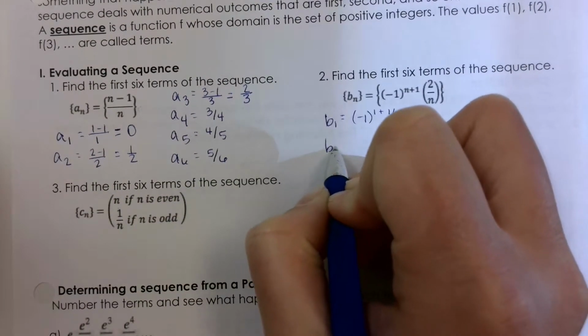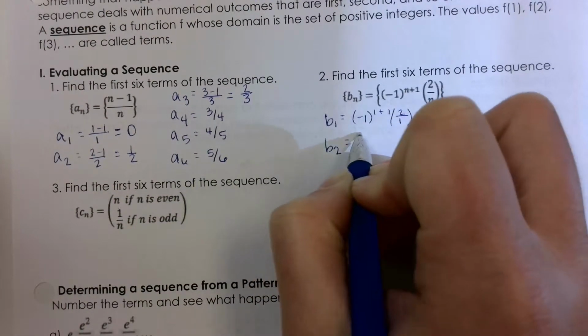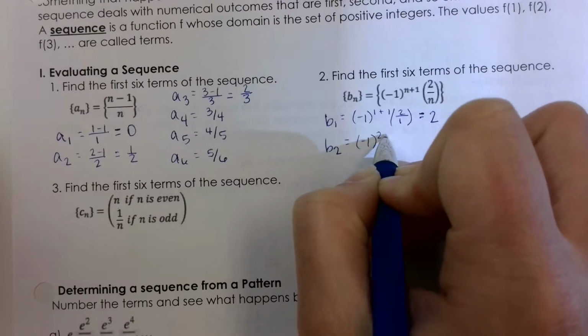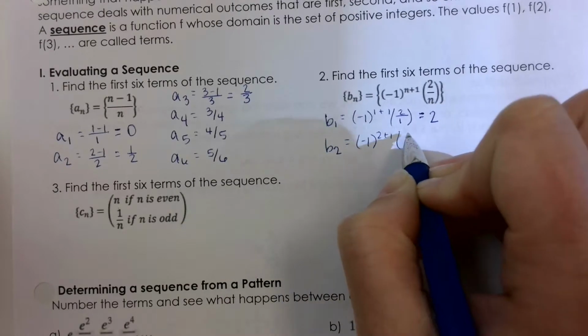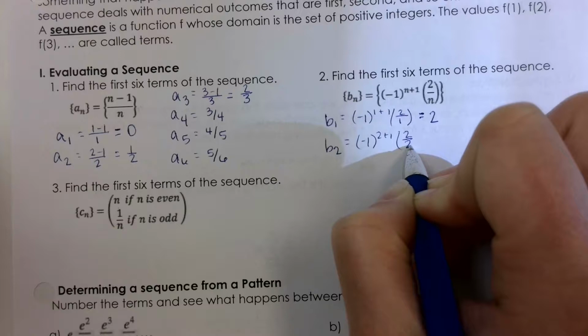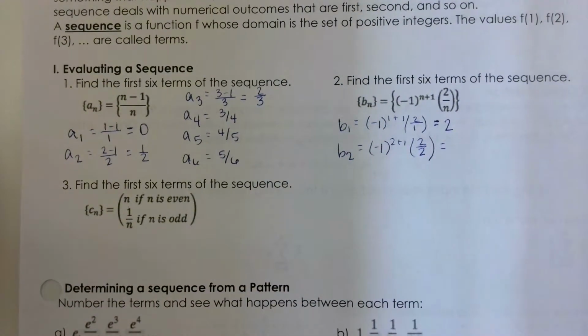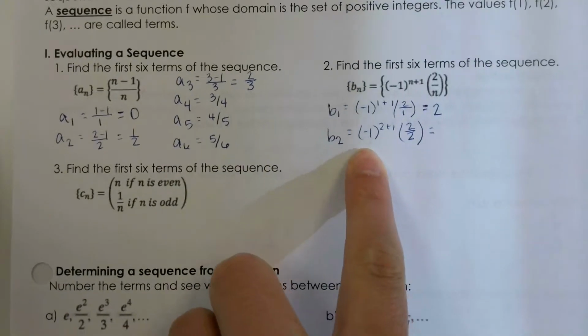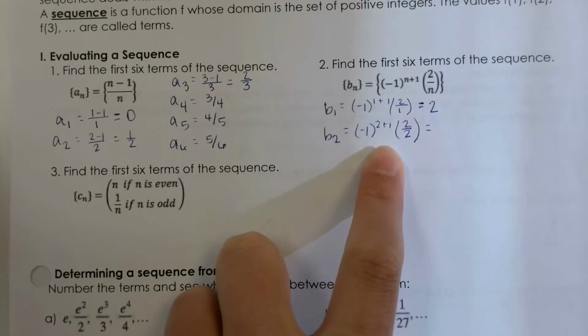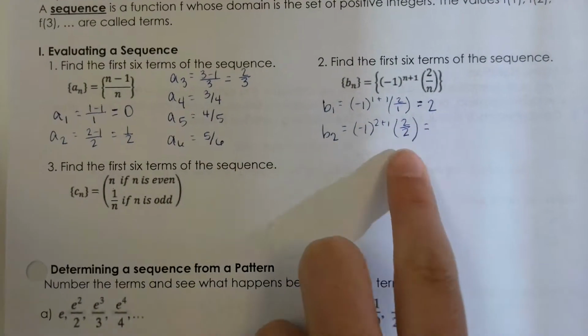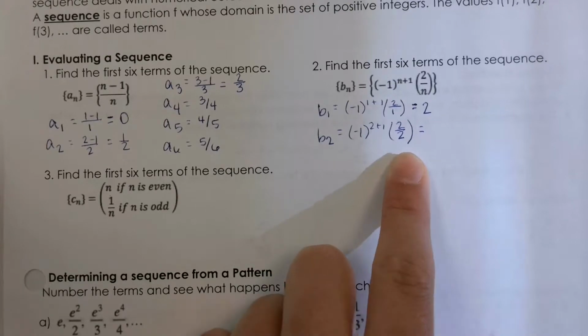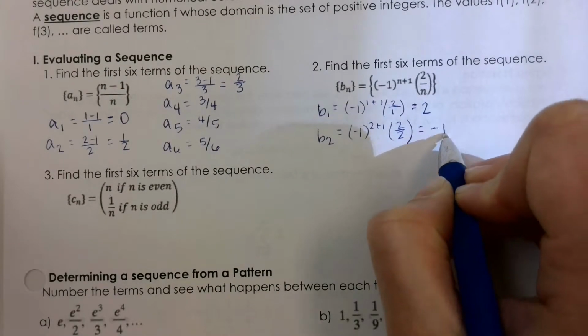Then if we go find the second term, so b sub 2, we're going to have -1 to the 2 plus 1, and then we're going to multiply by 2 divided by 2. So this time we've got -1 to the third, which is going to be negative, and then 2 divided by 2 is 1, so this whole thing is -1.